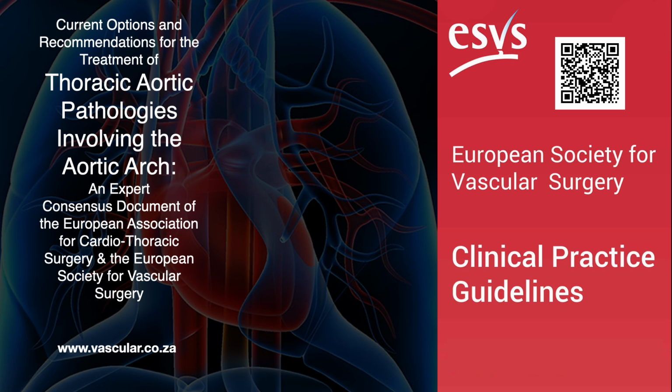Finally, the document mentions inflammatory aortic arch disease or vasculitis affecting the arch. Right, specifically two main types, giant cell arteritis, GCA, and Takayasu's arteritis. GCA affects older people. Typically, yes. Often presents with sudden onset of inflammatory symptoms like headache, jaw pain when chewing, scalp tenderness, and sometimes visual disturbances. Crucially, it can involve the aorta and its major branches, including the arch, leading to aneurysms or dissections later on.